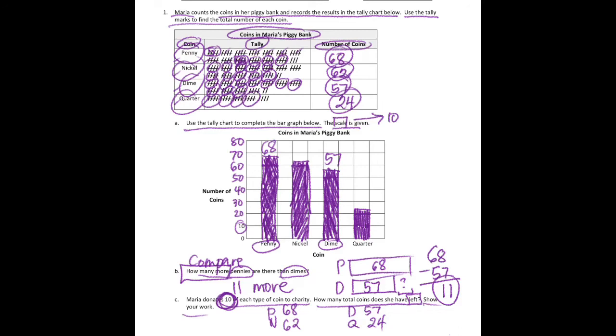So it's going to be 68 minus 10, 62 minus 10, 57 minus 10, and 24 minus 10. This is pretty easy because you're just subtracting 10. The answer is 58 pennies, 52 nickels, 47 dimes, and 14 quarters.